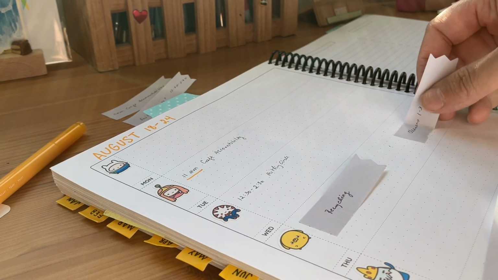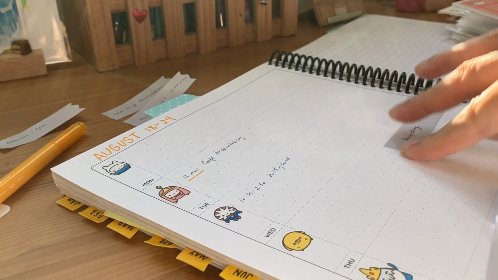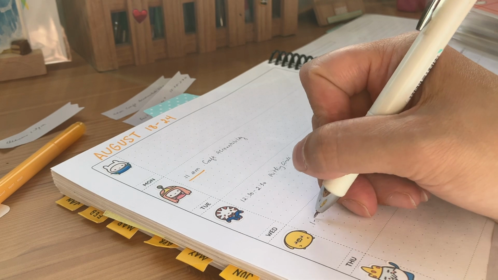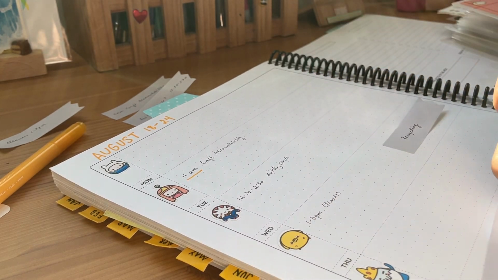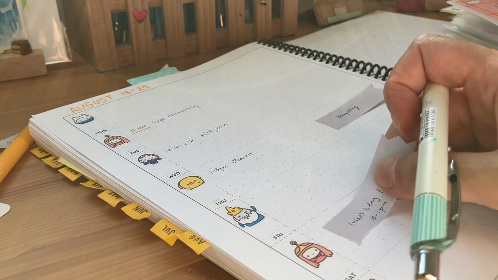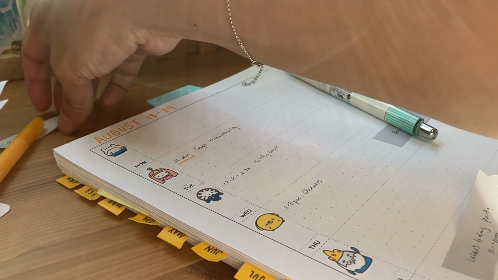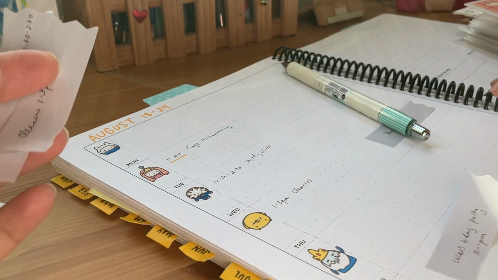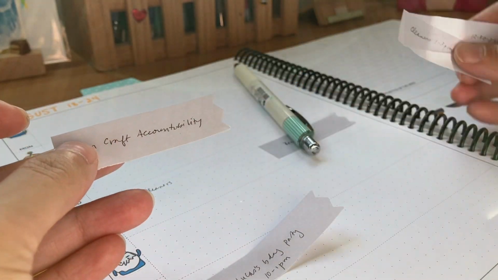And then cleaners, 1 to 3, I'm just going to move that over and put that there. And then my son's birthday party is on Saturday. So these things that I actually reuse from time to time, I'm just going to stick on the other side over here.